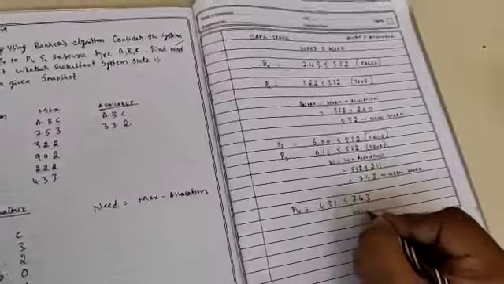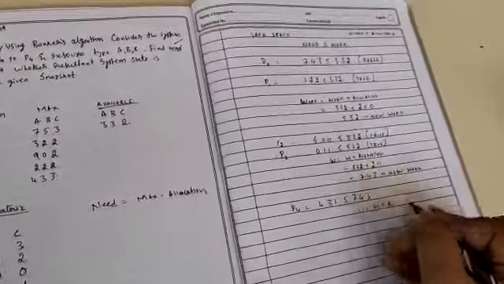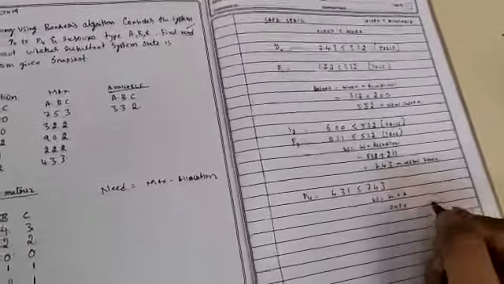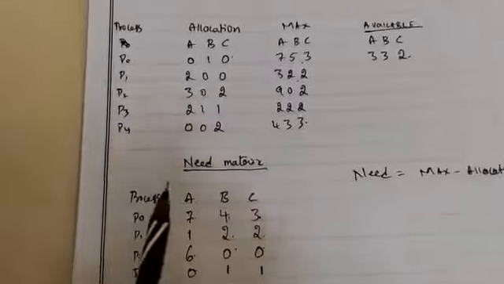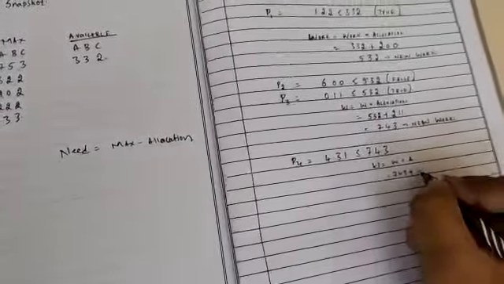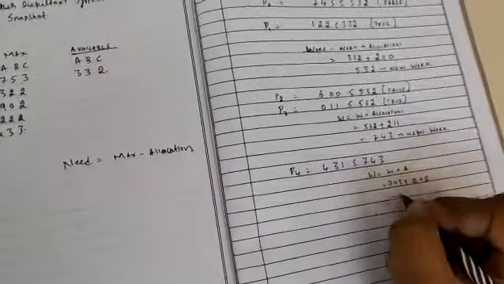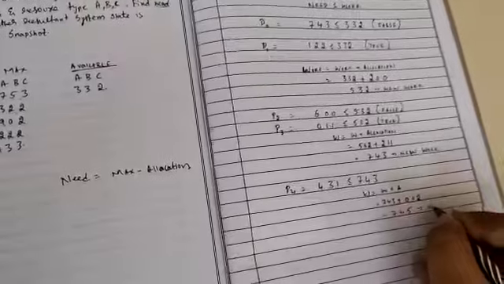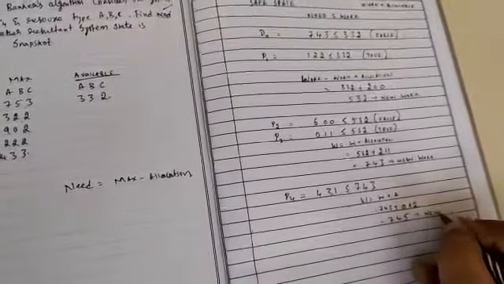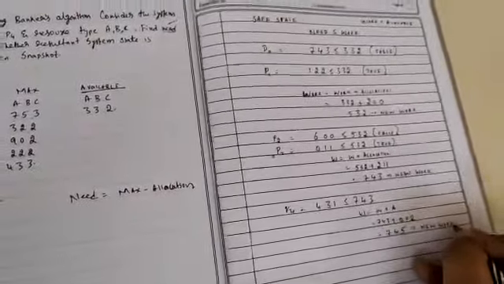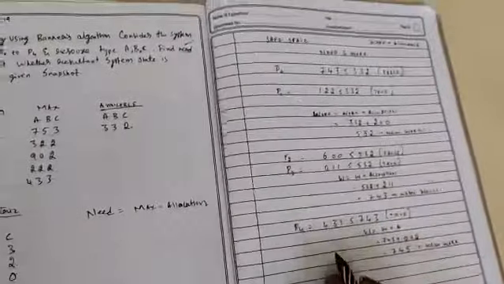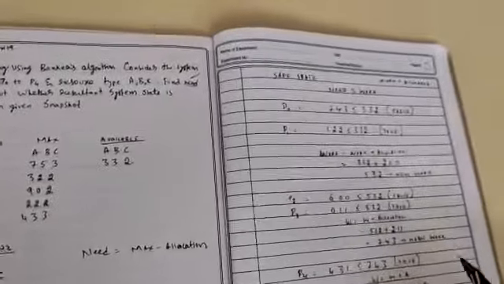Work equals 7, 4, 3 plus the allocation of P4, which is 0, 0, 2. That gives 7, 4, 5. So this becomes the new work, where the condition is satisfied and it is granted.